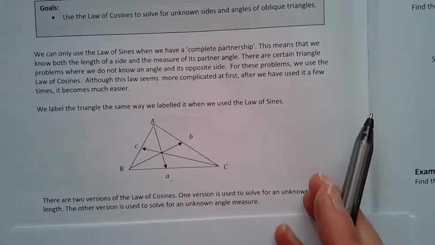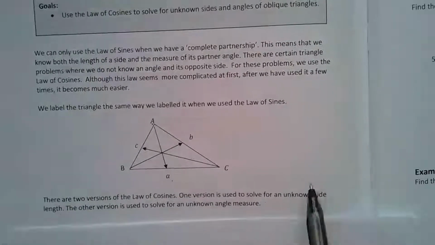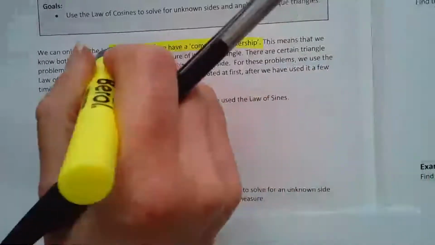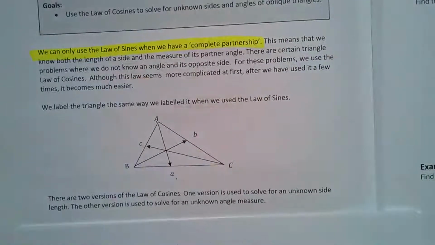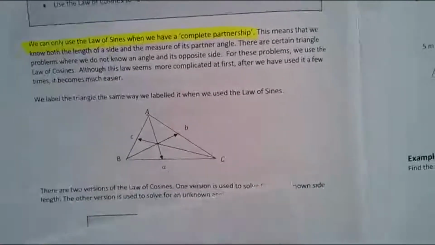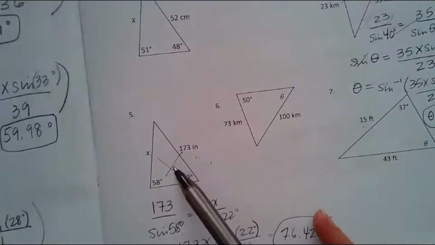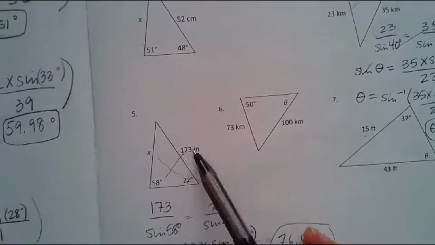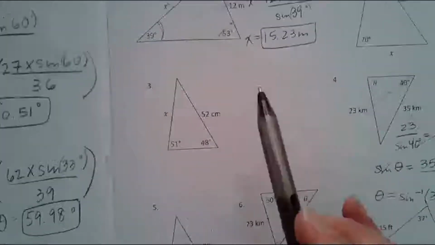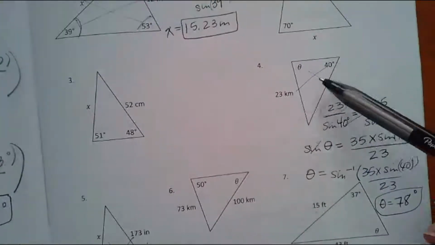Friday that we can only use law of sines when we have a complete partnership, right? And as you just saw a second ago, in the questions we were just doing, I always started out every law of sines with a complete partnership. I had a side and an angle, a side and an angle, a side and an angle.